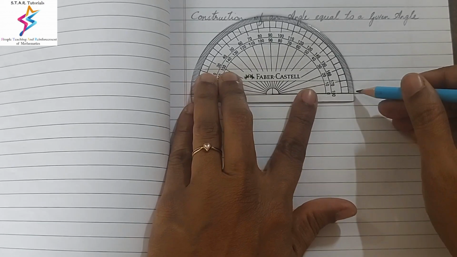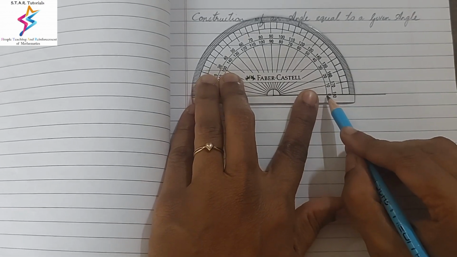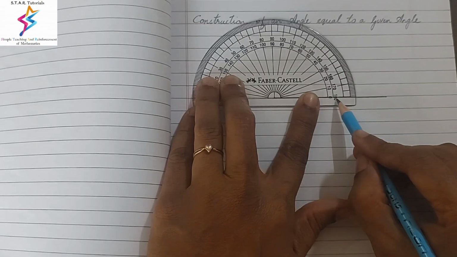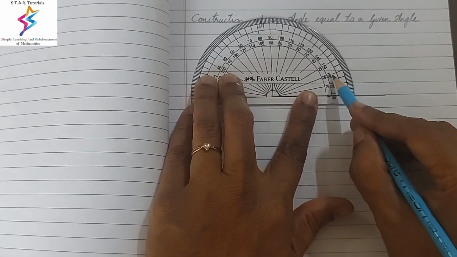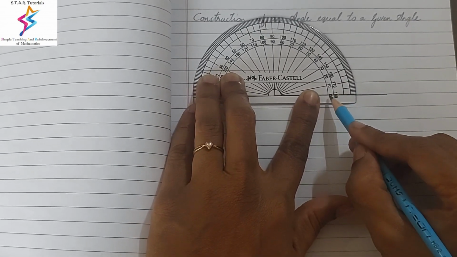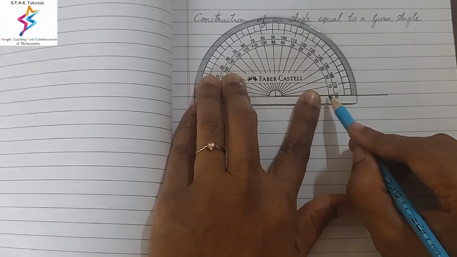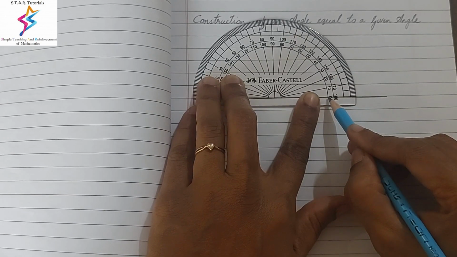From here, my 0 is coinciding over here. This arc is 180 degrees, so I'm not going to look at the angles written on the upper side. I will read the angles which are written on the lower side. Why? Because my 0 is on the lower side.